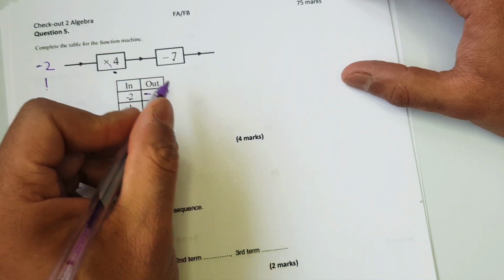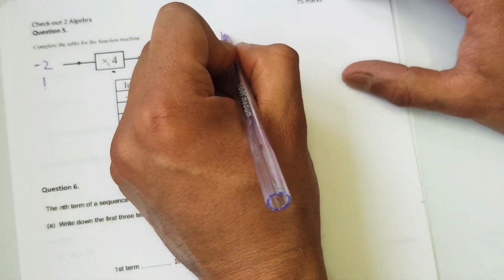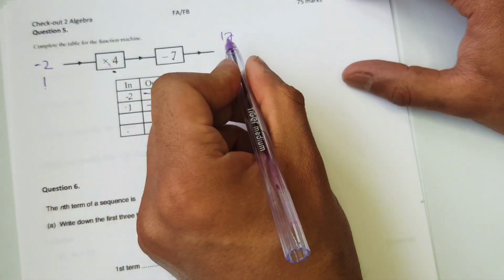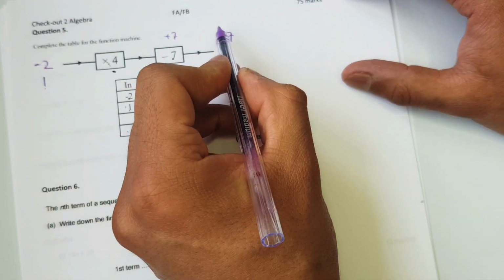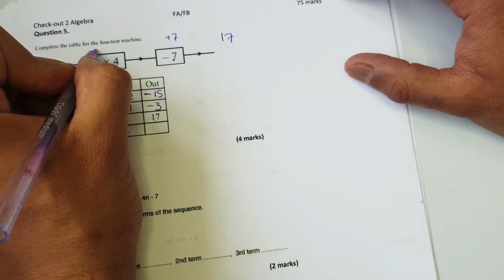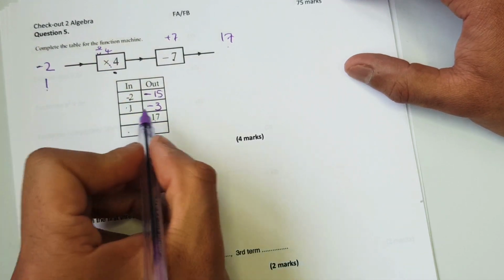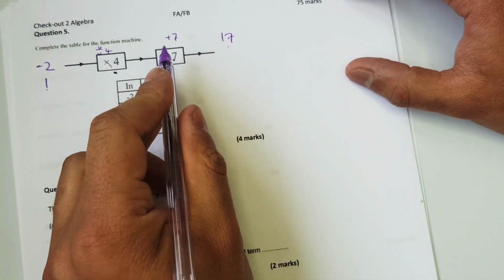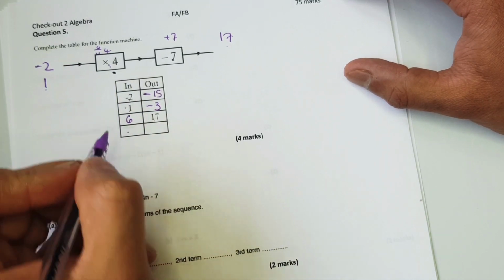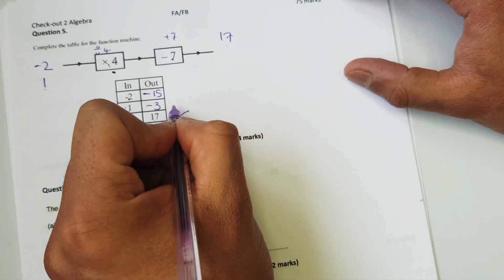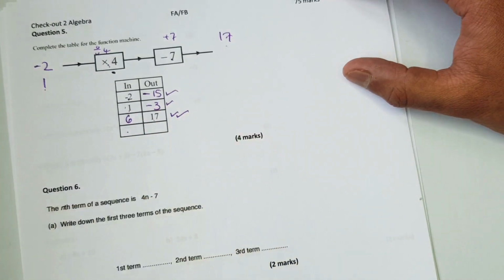This one you have to do the inverse, so you go backwards. So in this case, 17 is coming out of the function machine. Now you do the opposite. So you're going to add 7, 17 add 7, and then you're going to divide by 4. So once you've done that, 17 add 7, and then you get the answer, divide it by 4, you should get 6. Okay, so this one will be worth 2 marks, this one is 1 mark, this one is 1 mark, total of 4.